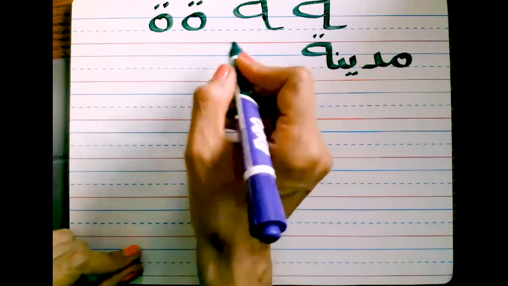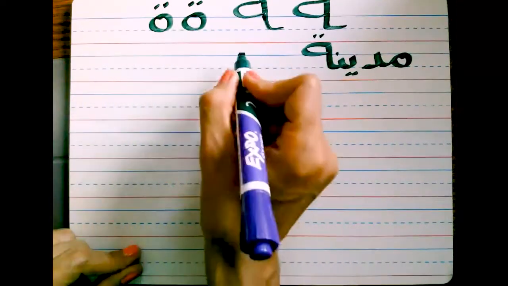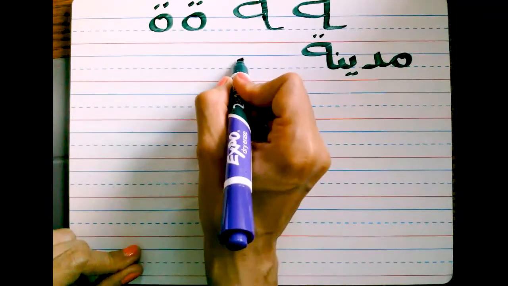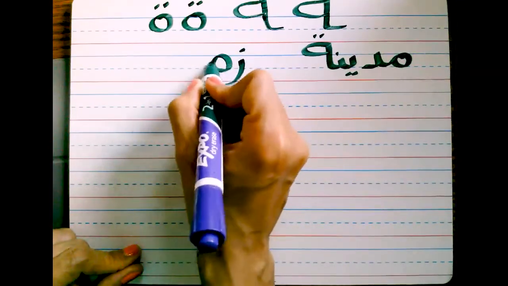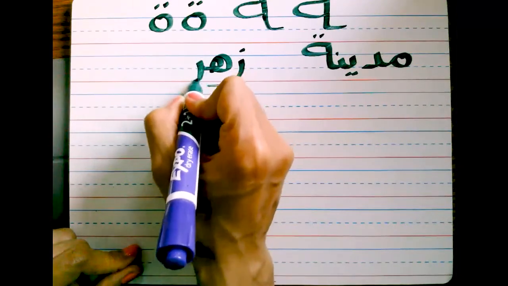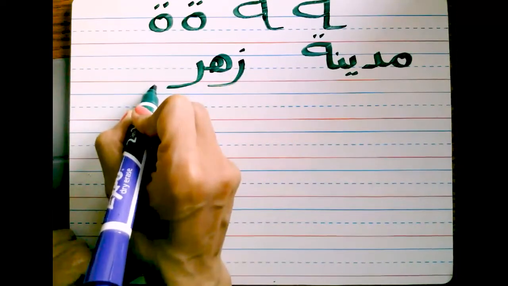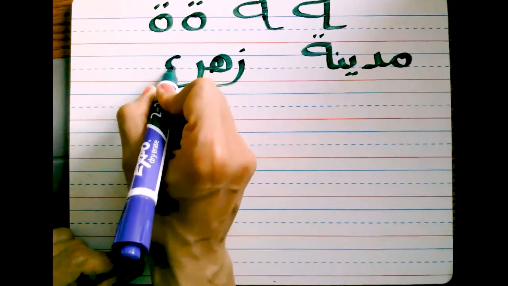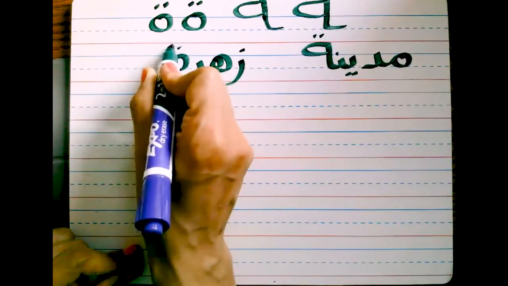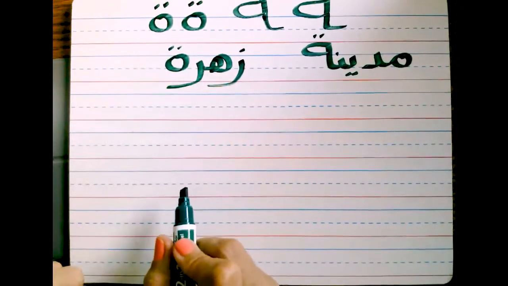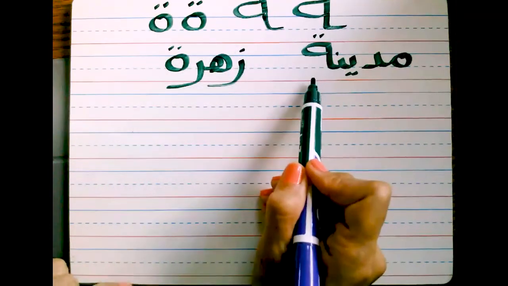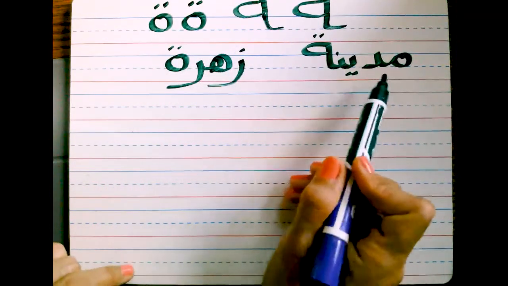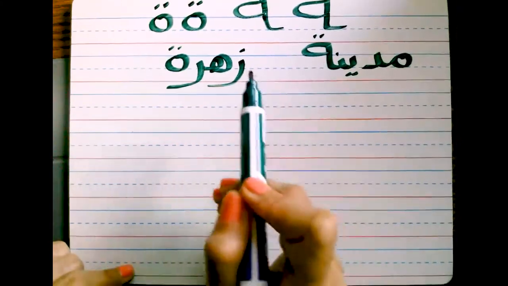You can see it also in the independent shape in the word Zahra, which is a flower. The ra does not connect to the letter that comes after it, so we need to write the ta marbuta like this. Zahra. But a very important thing about the ta marbuta is that you don't hear a ta sound. We say Medina, Zahra.